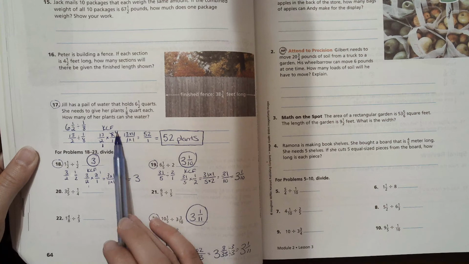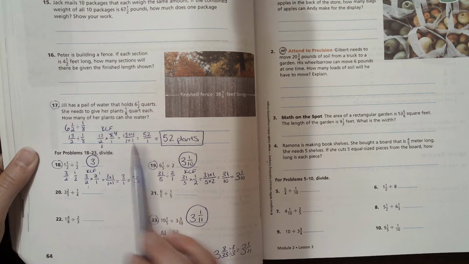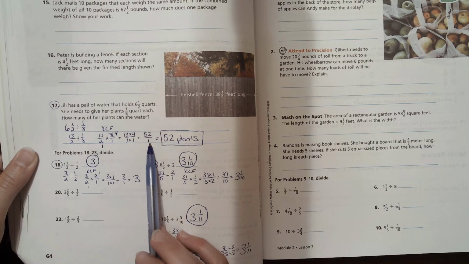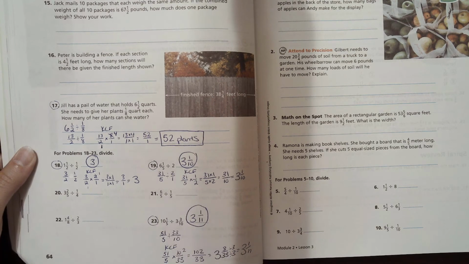13 times 4 is 52. 1 times 1 is 1. 52 divided by 1 is 52. So the answer is 52 plants.